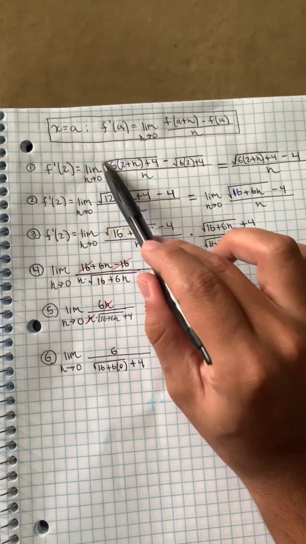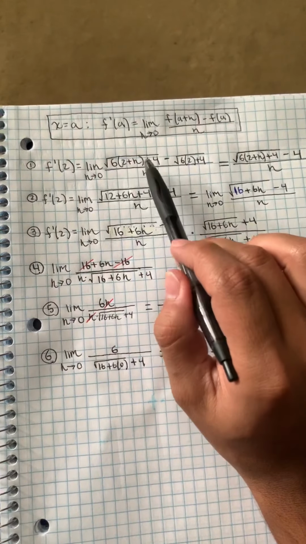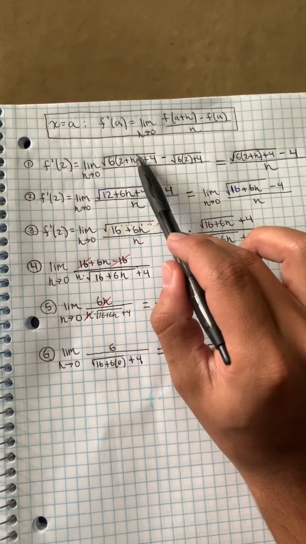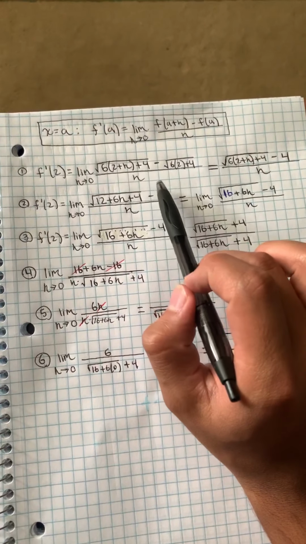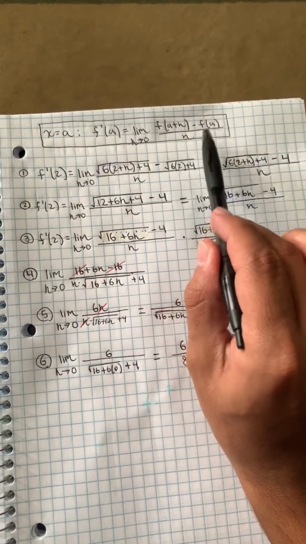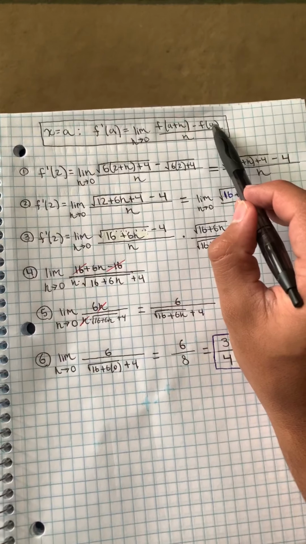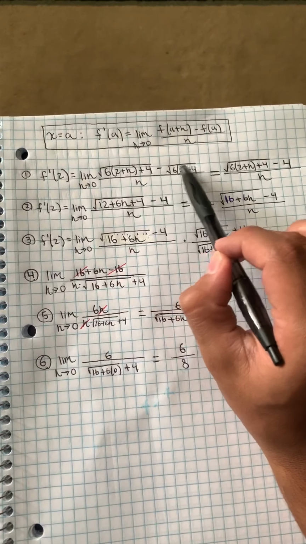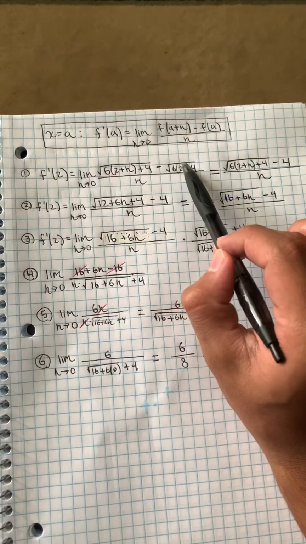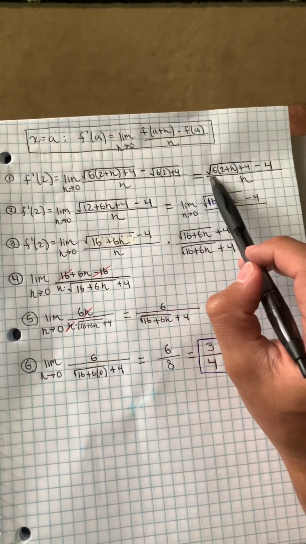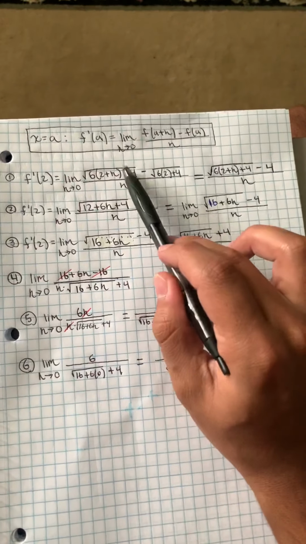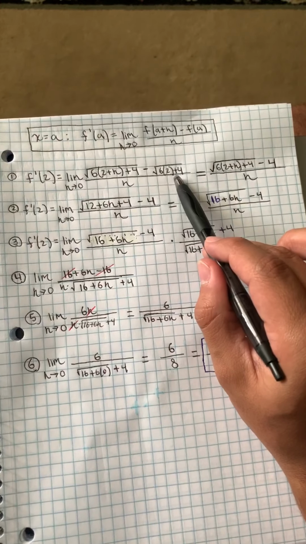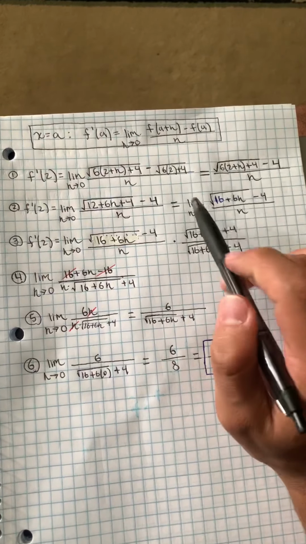So it's the square root of 6 times that 2 plus h, plus 4, and then minus this f of a. And again, a is 2, so we just plug in 2 into the formula we had. So it's the square root of 6 times 2, plus 4, which simplifies to this, minus 4. Because 6 times 2 is 12, plus 4 is 16, the square root of 16 is 4.